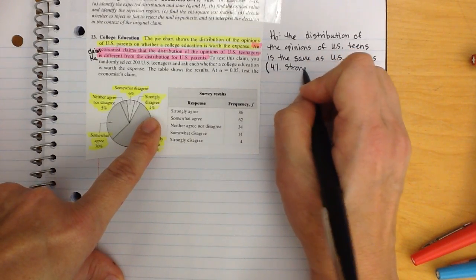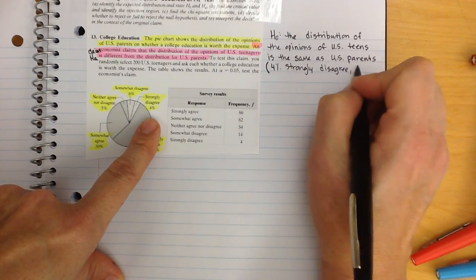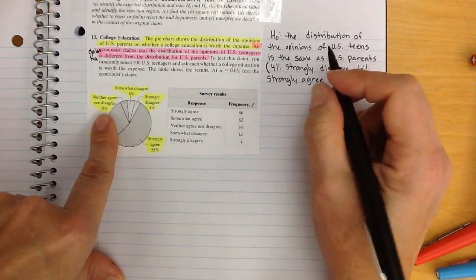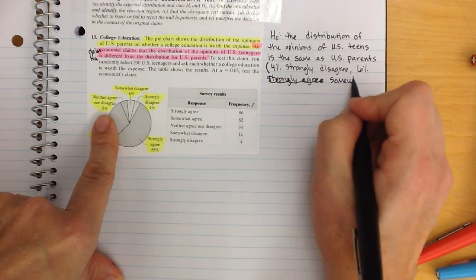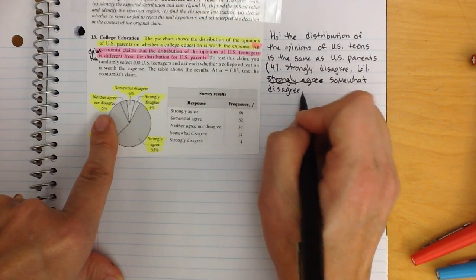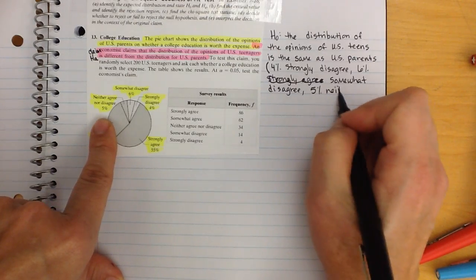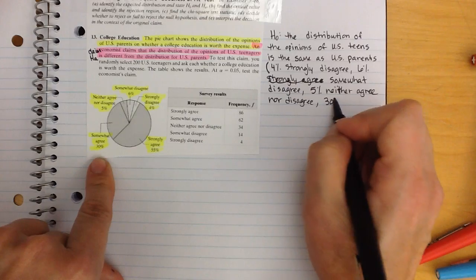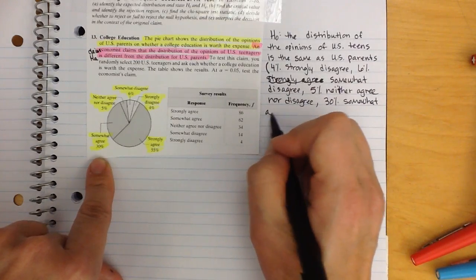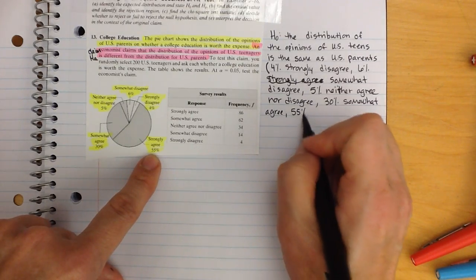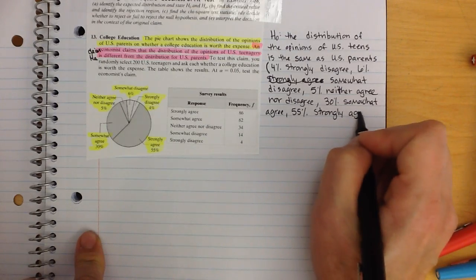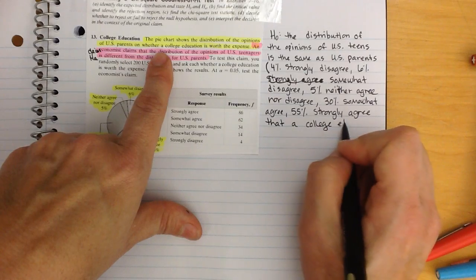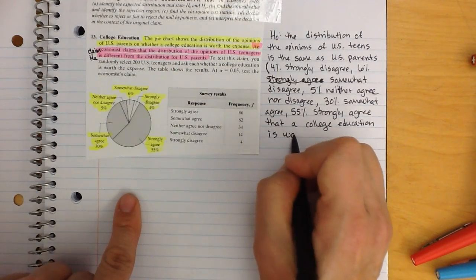4% strongly disagree, 6% somewhat disagree, 5% neither agree nor disagree, 30% somewhat agree, and 55% strongly agree that a college education is worth the expense.